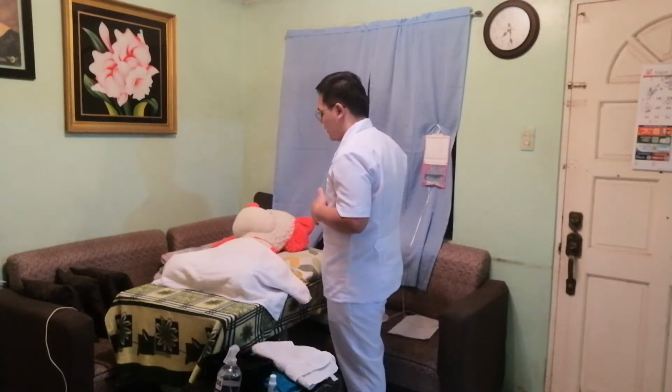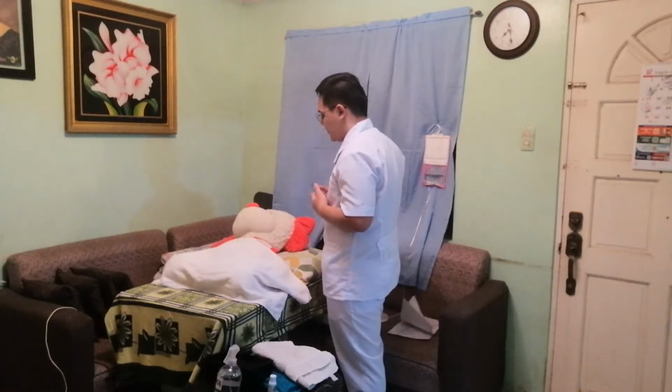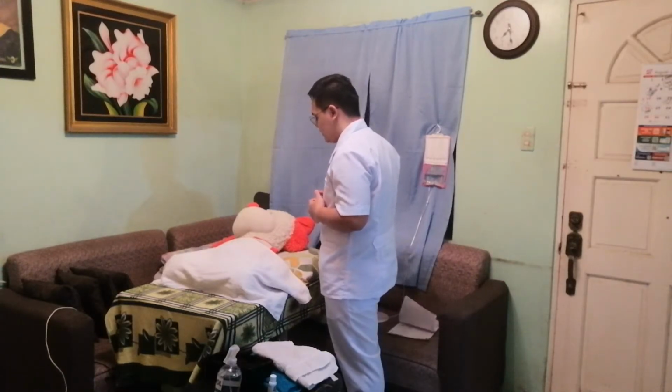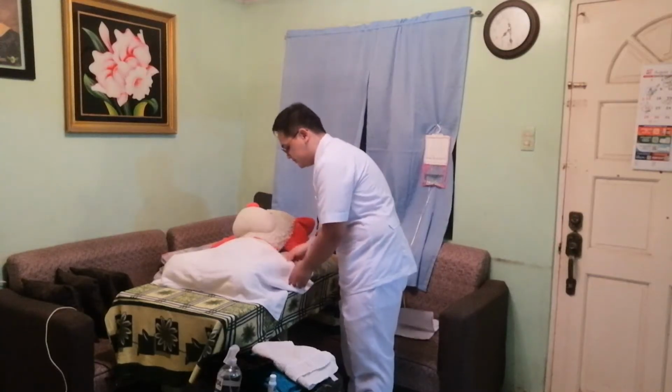May I ask for your name po? Okay, how about your birthday po ma'am? Okay, may I see your wristband po? Okay. Thank you po. And after that, we will need to explain the procedure to our patient, and explain what we are going to do, why it is necessary, and how the client can cooperate.